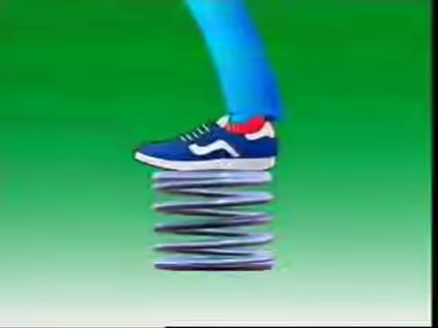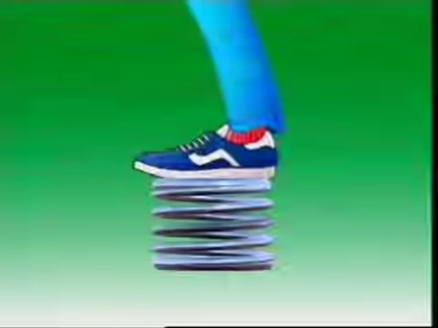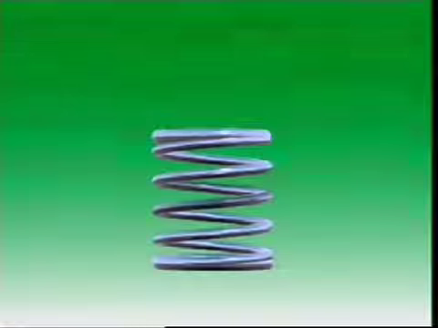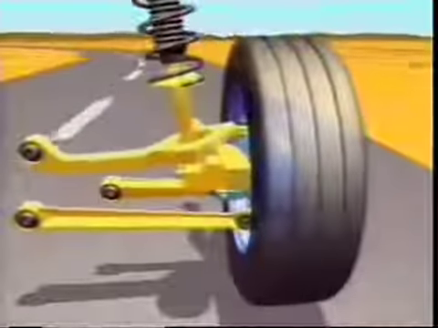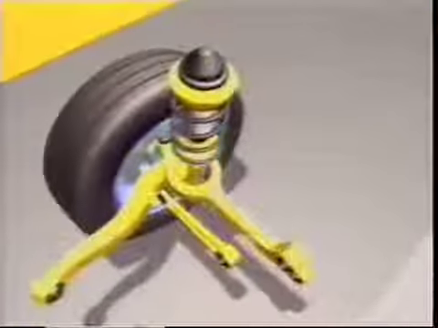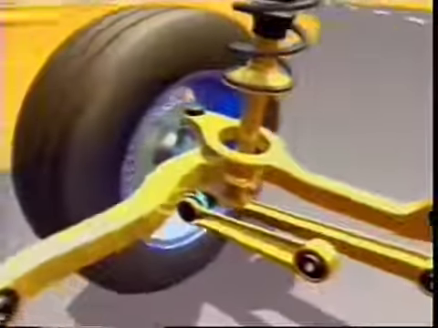Applying a force to this object deforms it. Removing the force lets it return to its original shape. This characteristic is called elasticity. Automotive suspension systems generally use the elastic properties of metals to provide the springing medium. The springs are located between the frame and the axle assemblies and are shaped to suit the application.